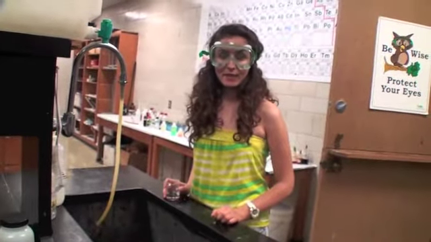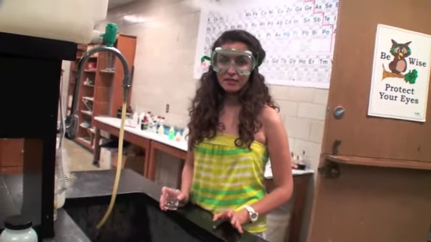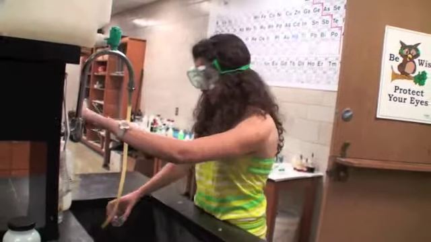After we're done with our experiment, we can discard everything down the sink with plenty of water.